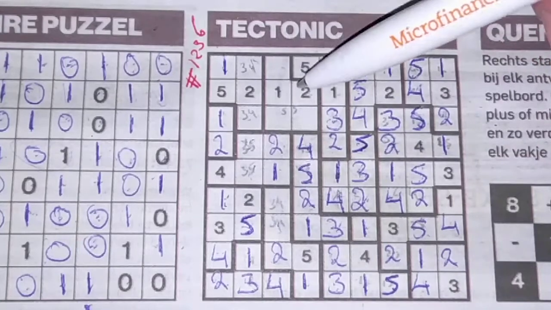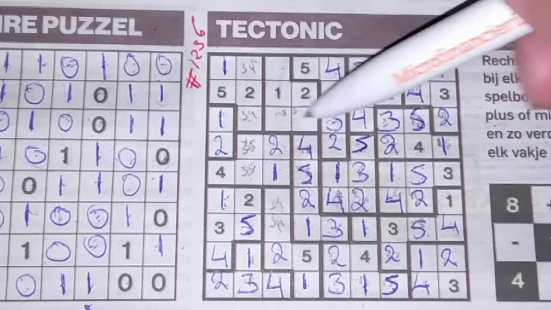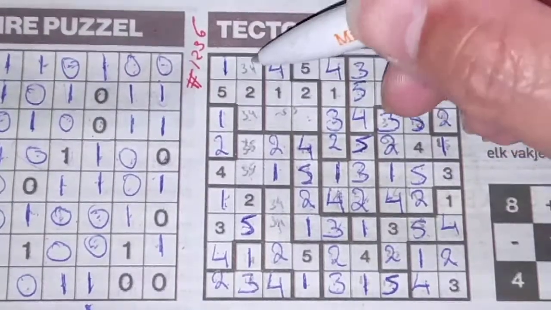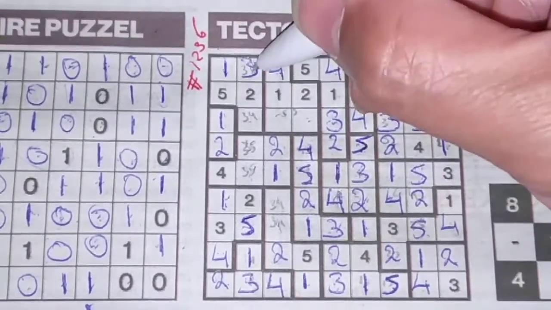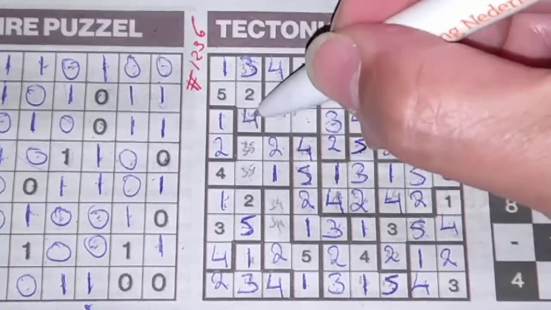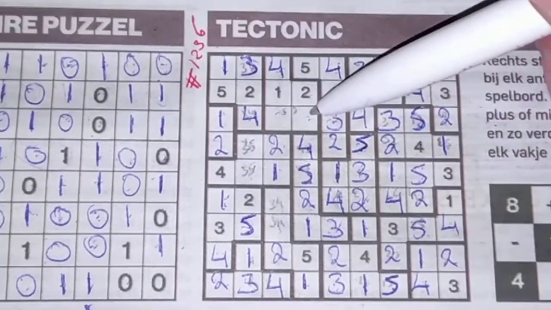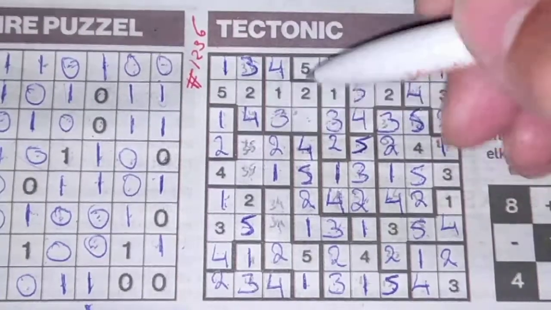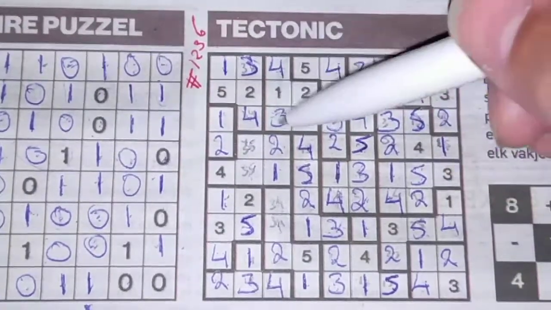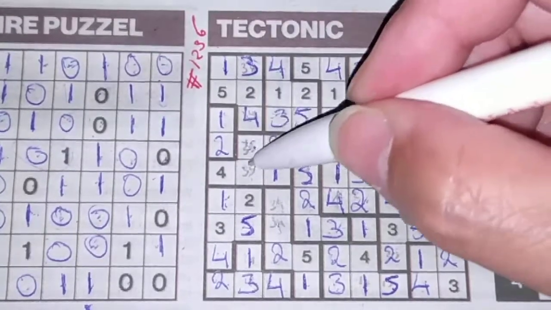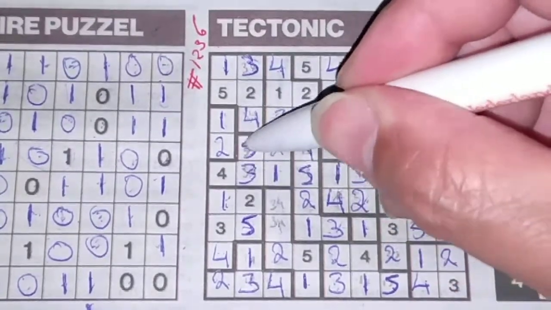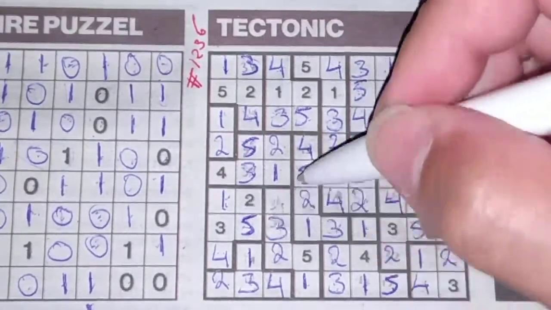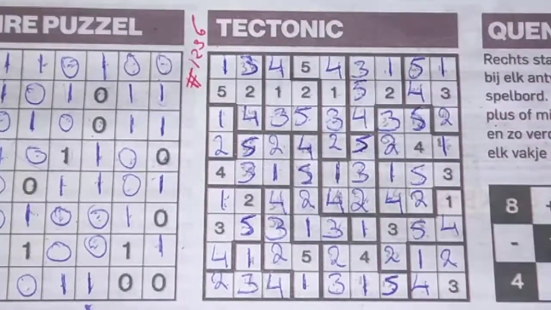Let's go back here. These 2 boxes cannot be a 4. 1 box left for the 4 should be here. We have a 4 now, so this cannot be a 4, this should be a 3, this should be a 4. The 3 and the 5 are left. We have a 3 here, no 3 there, 3 should be here, and the 5 goes there. We have a 3 here, so this cannot be a 3 anymore, this should be the 3, and this should be the 5. This should be the 3, and this should be the 4.